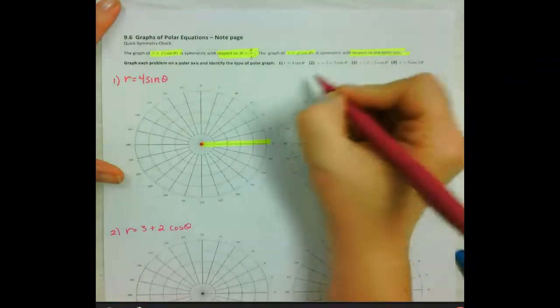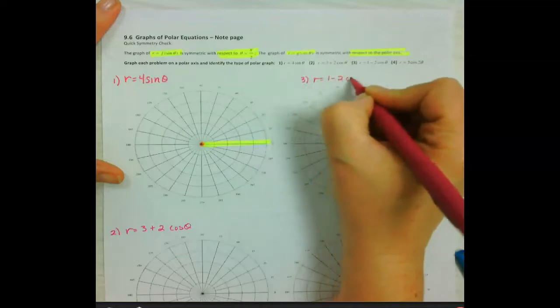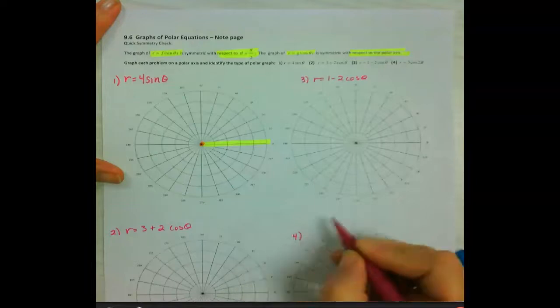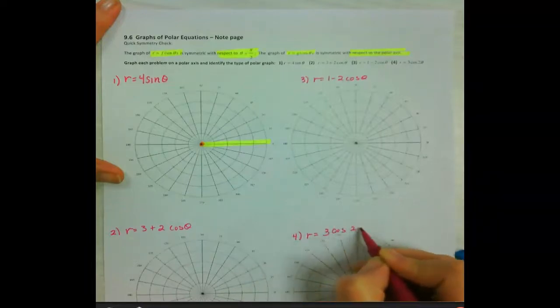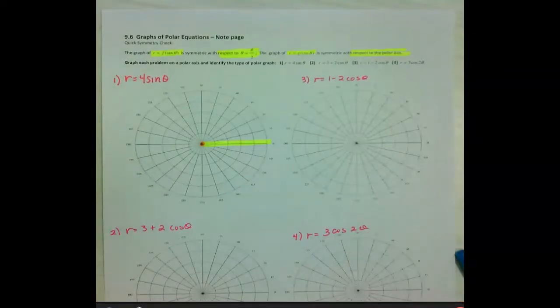And then my 3 is going to be up here, and I'm going to do r equals 1 minus 2 cosine theta here. And then this one is going to be my 4, which is going to be r equals 3 cosine 2 theta. So when you're doing your graphs, you'll know what order I'm graphing on my page. But you can go in any order as long as you're labeling what you have.